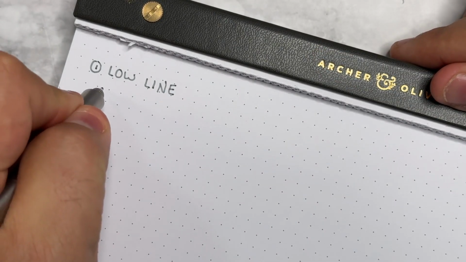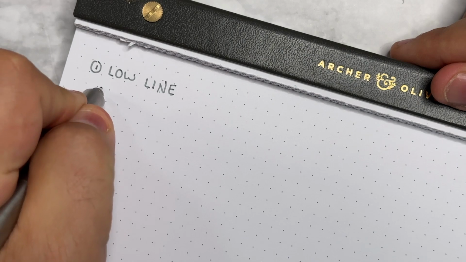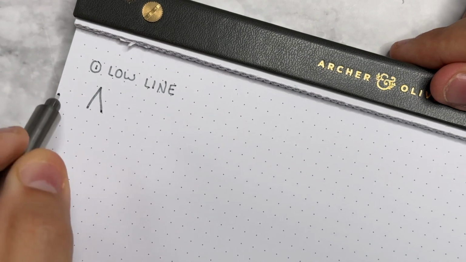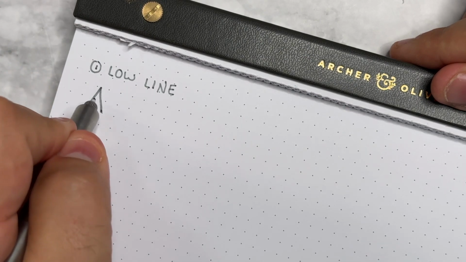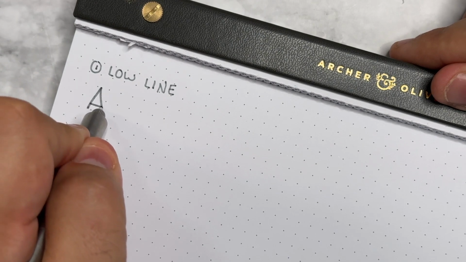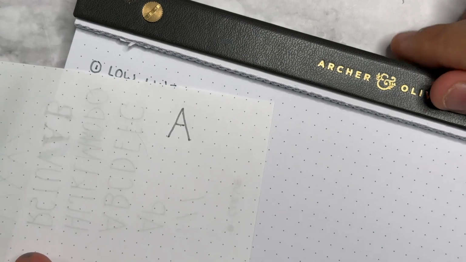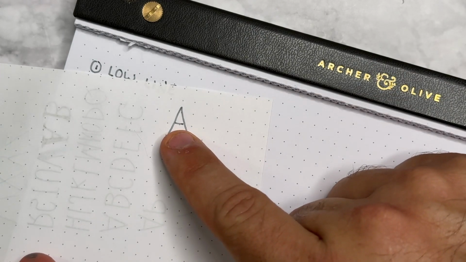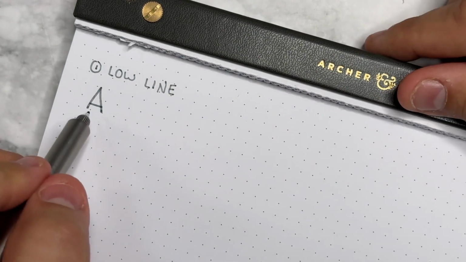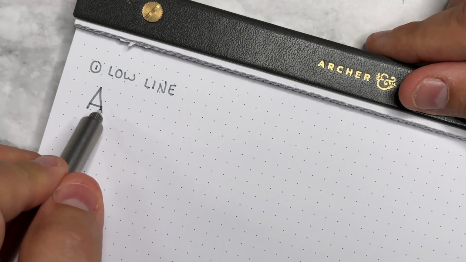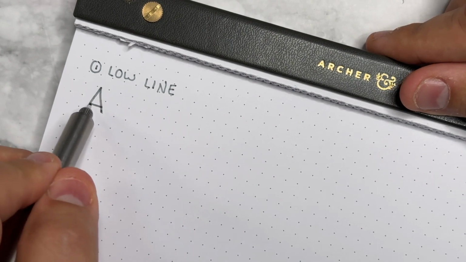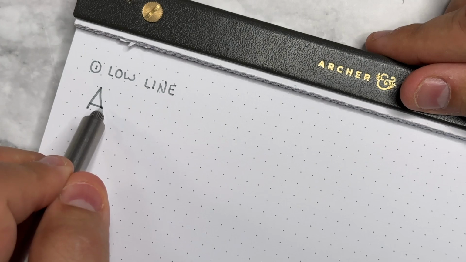So to start Lowline, let's start with the letter A just to kind of set our baseline for how we're gonna create this. So we're gonna create the A and we're gonna put that cross line lower on the lines here that we have, right? Usually when we create the letter A, we put that right about in the middle. But for Lowline, all of our letters that have the cross lines or any type of meeting point are going to start right about where this letter A is.